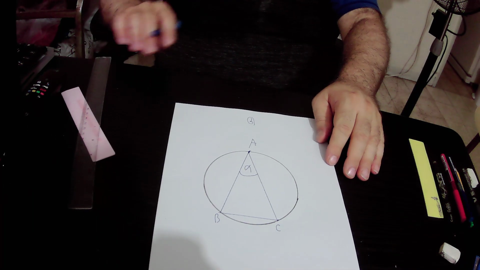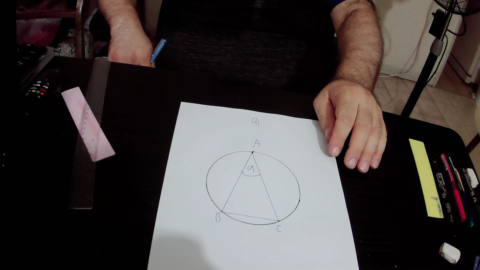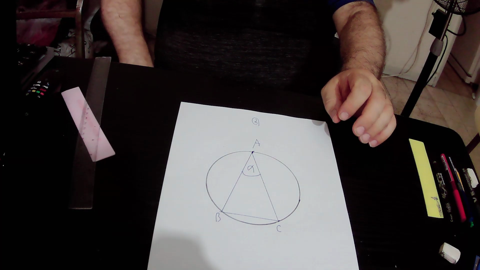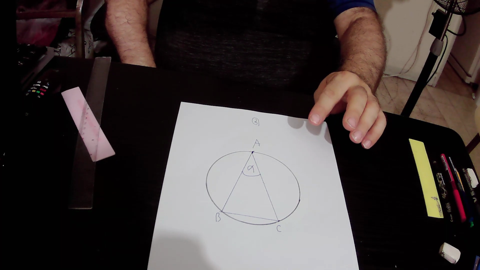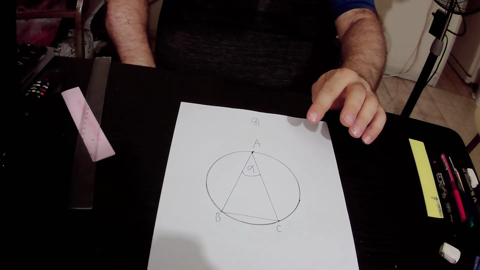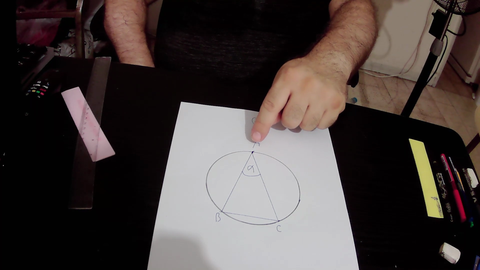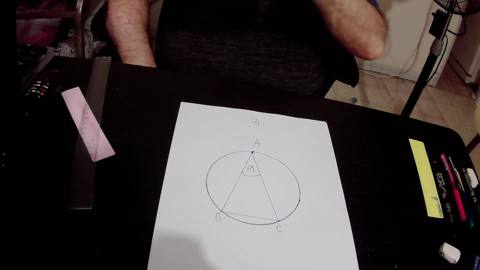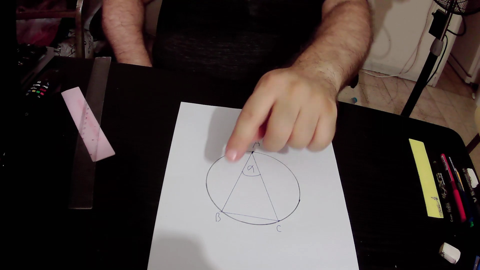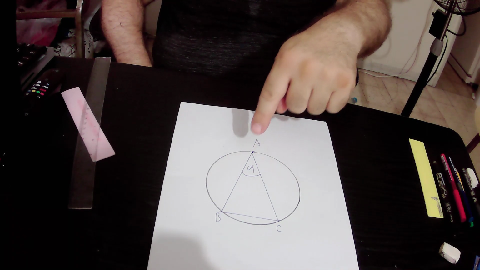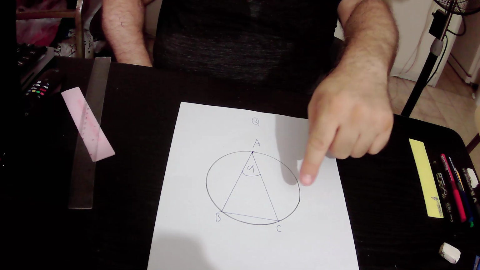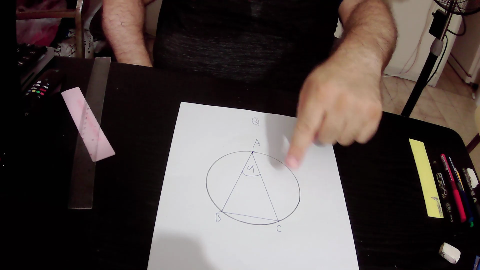Angle alpha is a peripheral angle because, first of all, it is inside the circle, and also its vertex is on the circle, and curve AB of angle alpha is a chord in this circle, and also curve AC of angle alpha is a chord in this circle.